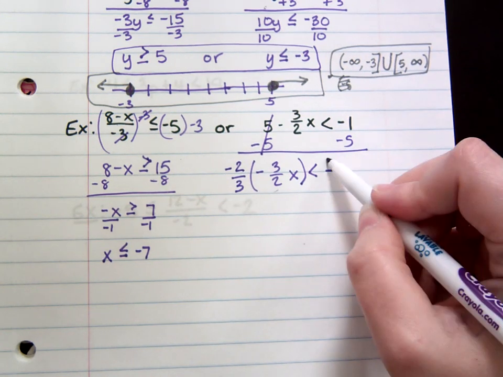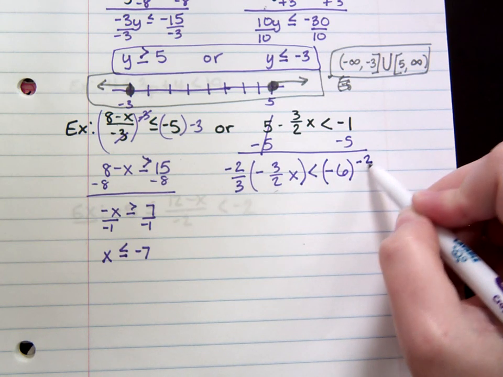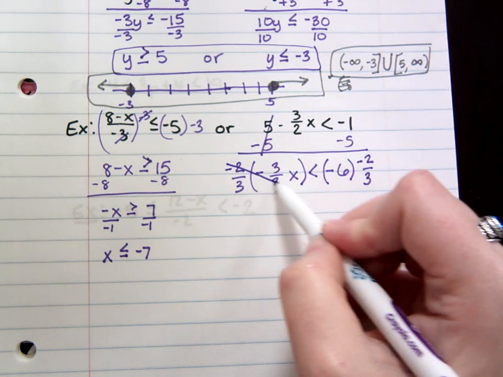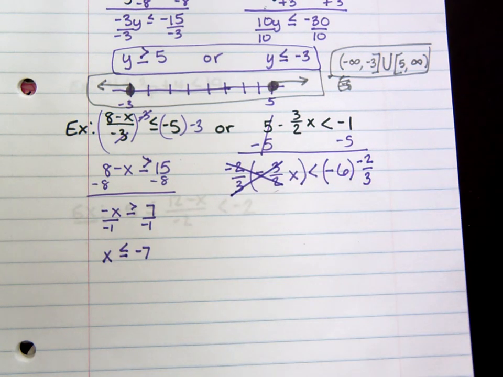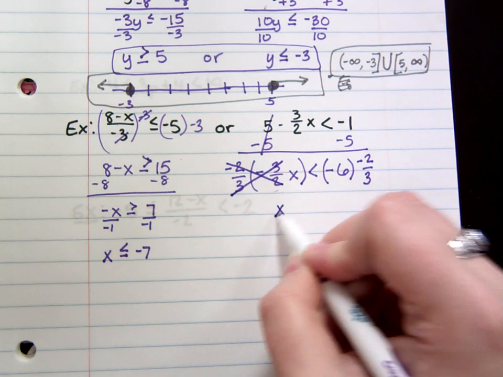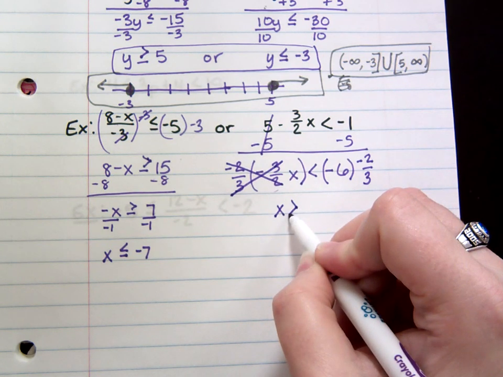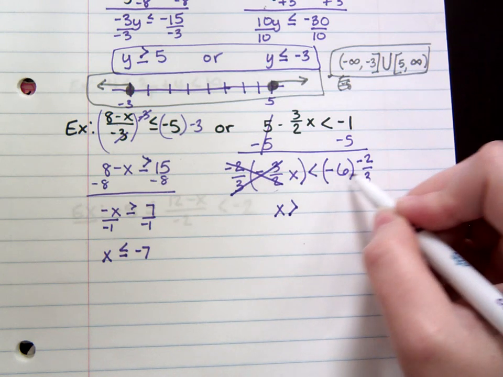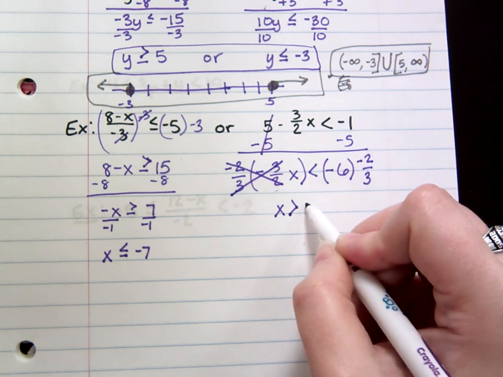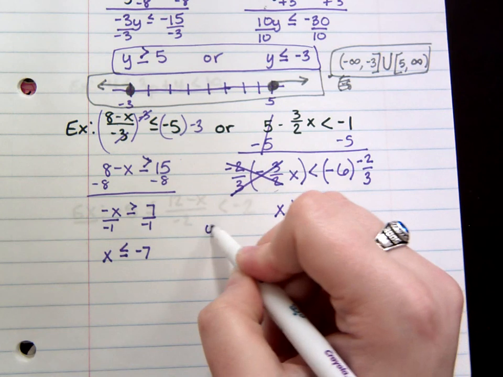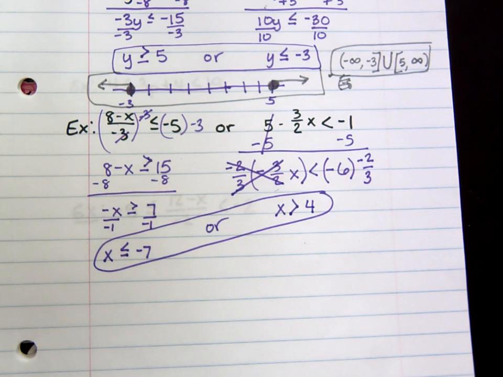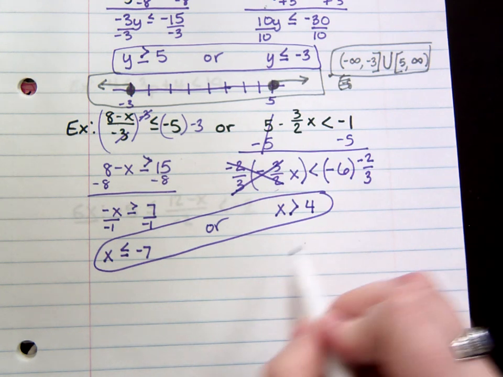Do the same thing on the other side. So what ends up happening is this produces the 1, so I just have 1x greater than, because I multiplied by a negative. And over here, multiply, and I get 12/3, which gives me 4. Those are my two inequalities. So let's graph it on a number line.